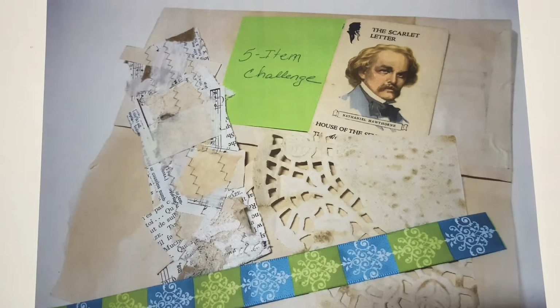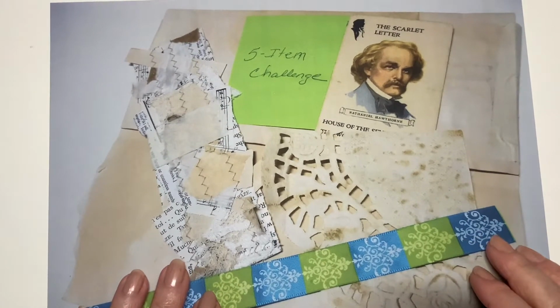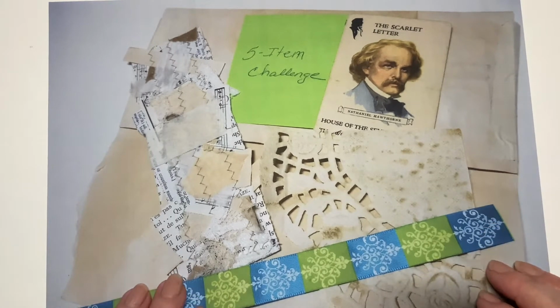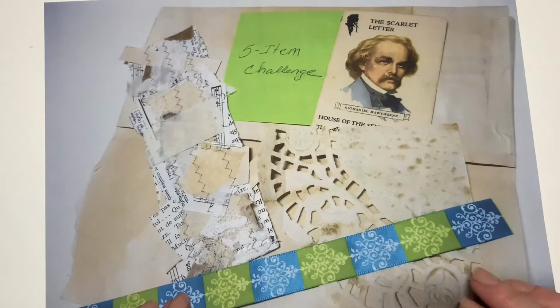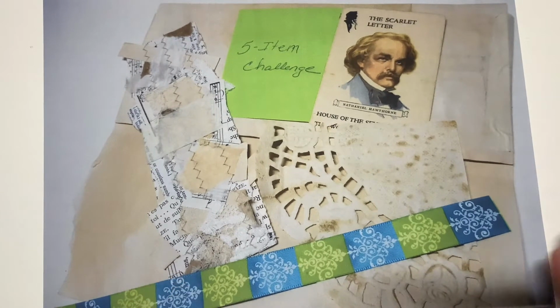This is the third of the 5 item challenge, and these items were given to me by Katie Meinhardt. Thank you, Katie. It was a challenge, and a welcome one at that. I think it always is going to be, isn't it, because you haven't picked your own pieces.